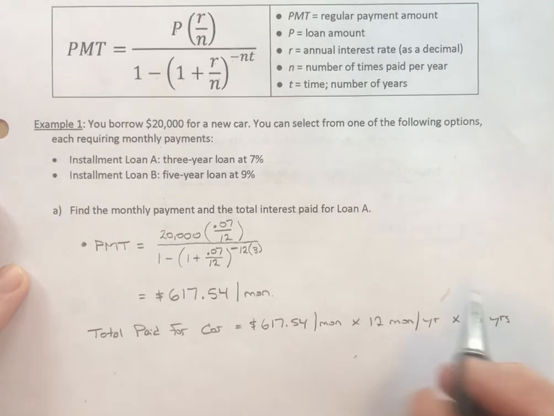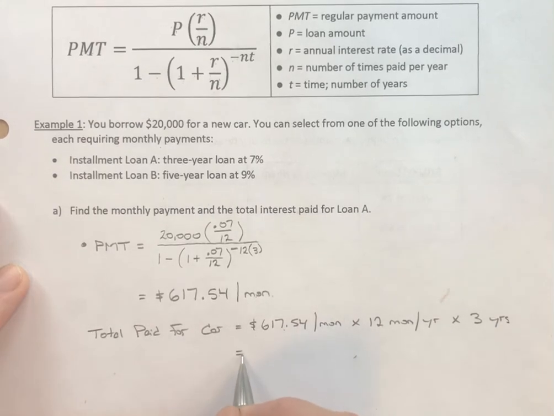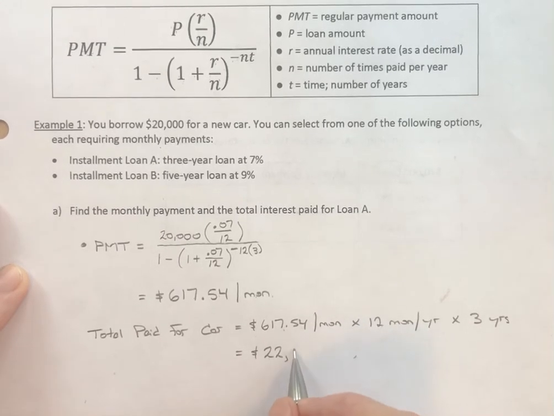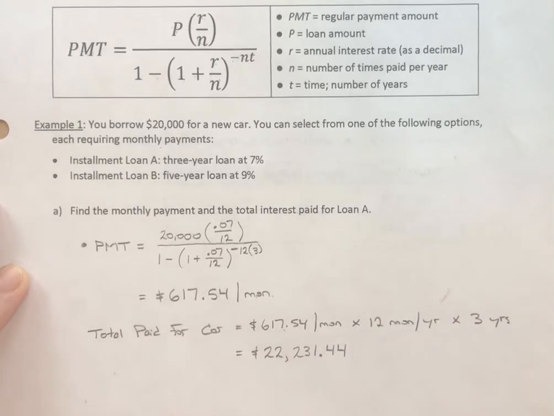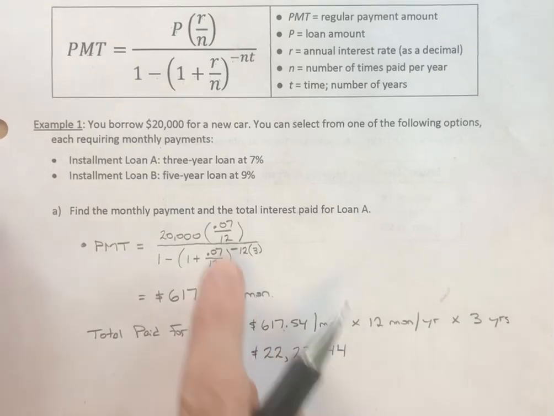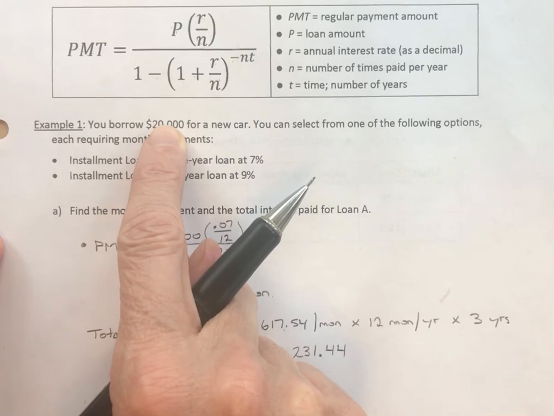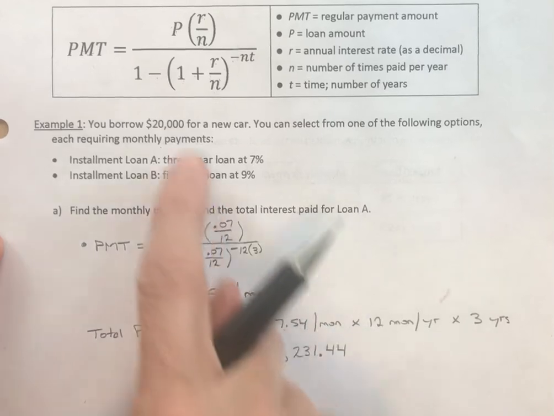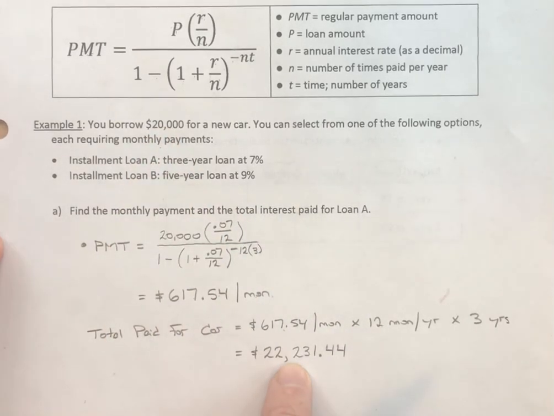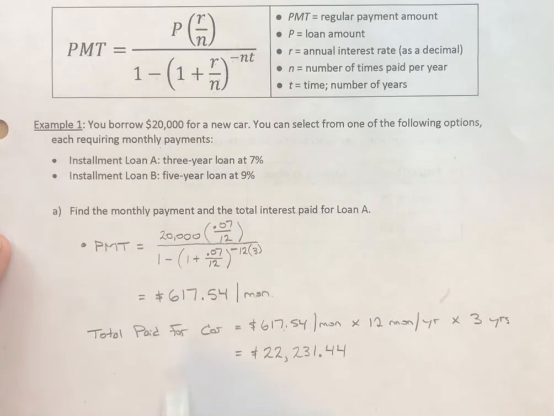Okay, so $617.54 times 12 times 3. The total you're going to pay for this car is $22,231.44. And it makes sense. You pay off the loan, so you've got to pay $20,000, and then you have to pay the fee, the bank's fee. Okay, and your total in that case, you're going to pay more than the $20,000. You're going to pay $22,231.44 in installment loan A here.